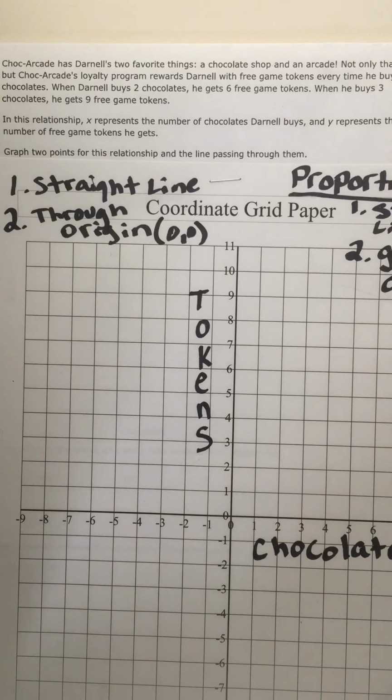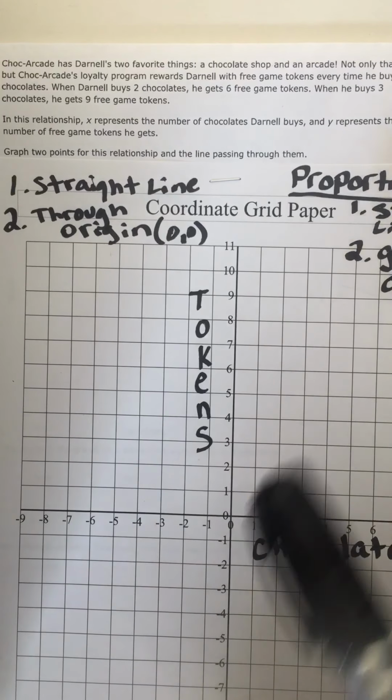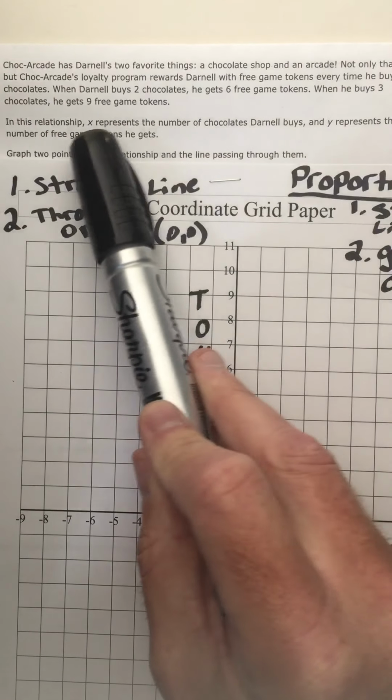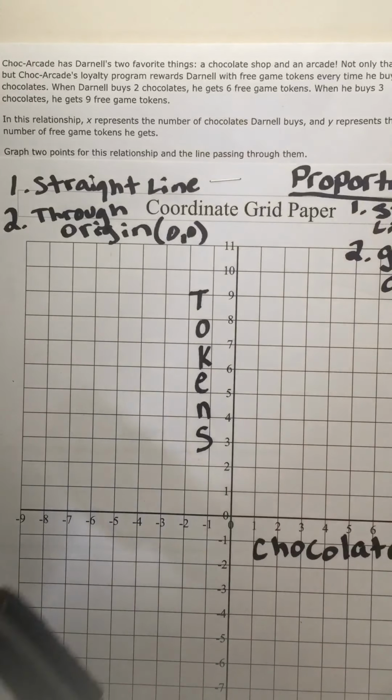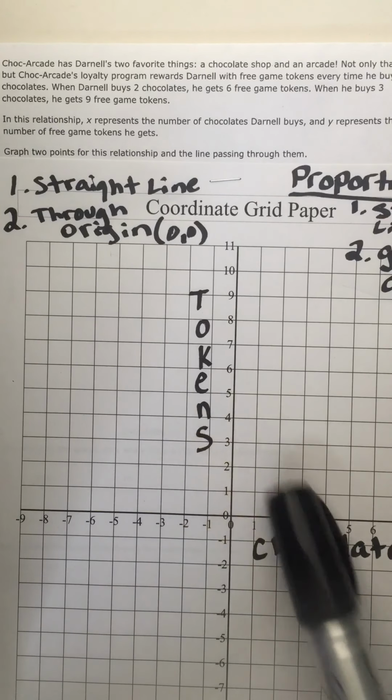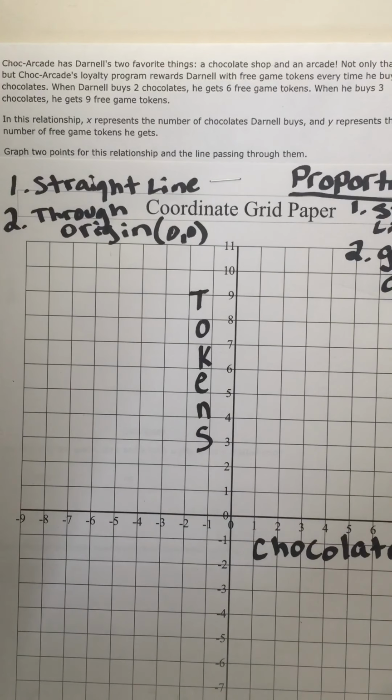This is going to help with IXL activity K3. IXL K3, we are identifying proportional relationships by graphing. So let's look here. I put a couple of things together. I've printed off one question from the IXL on the assignment, and I have attached a little coordinate grid paper to it. And I want to show you how easy this is.